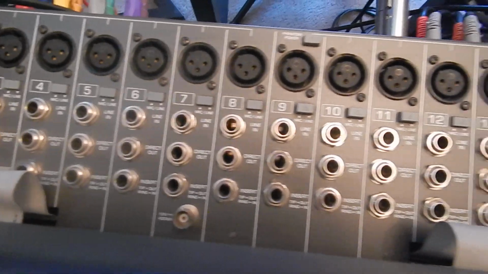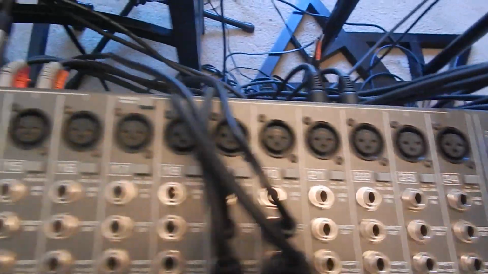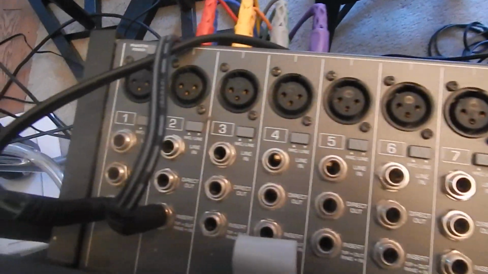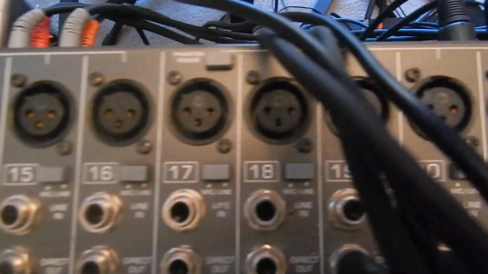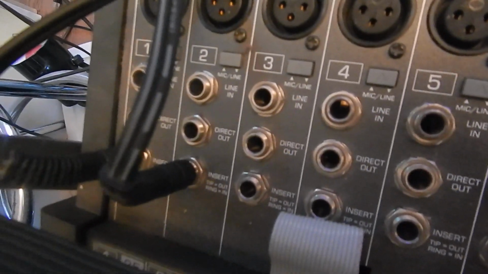Each channel in this particular console has 24 mic inputs, which means there are 24 microphone preamps. There are also line inputs per channel, 24 inserts, and 24 direct outs.